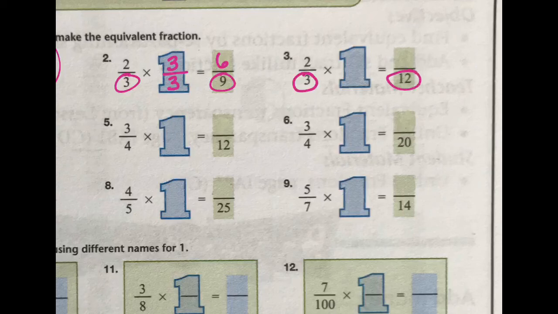Okay, so number 3, we have 2/3, and we want to figure out the equivalent in 12ths. So do you remember what to do? Figure out 3 times what is 12? 3 times 4 is 12. And remember that this middle fraction has to be the equivalent of 1. Okay, so we put the 4/4 there. And then we can just check our multiplication on the bottom. 3 times 4 is 12. And then let's multiply the top. 2 times 4 is 8. And that's it.